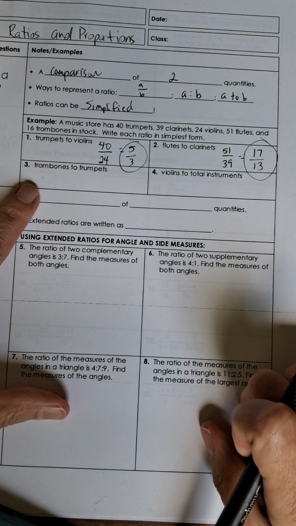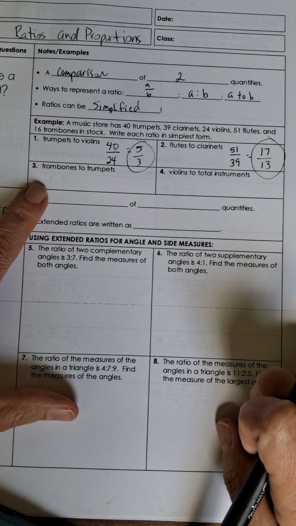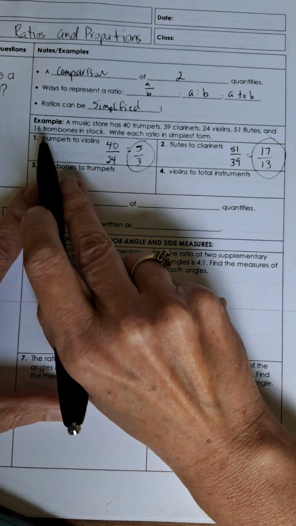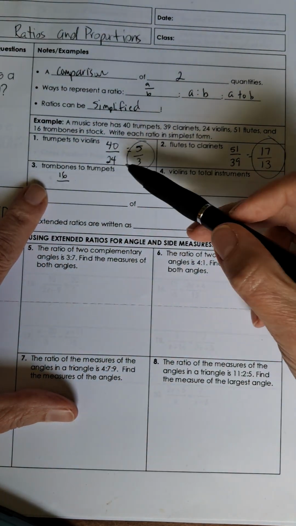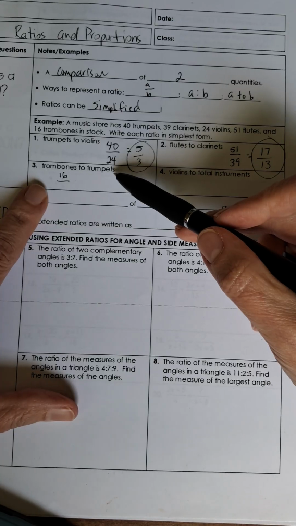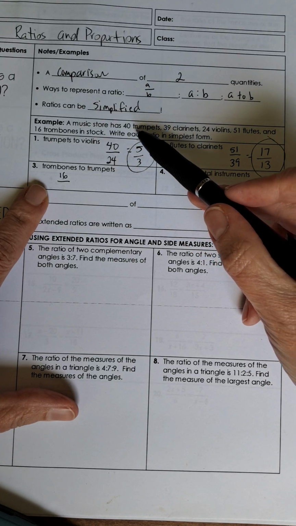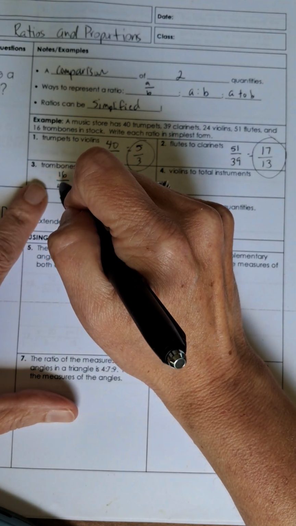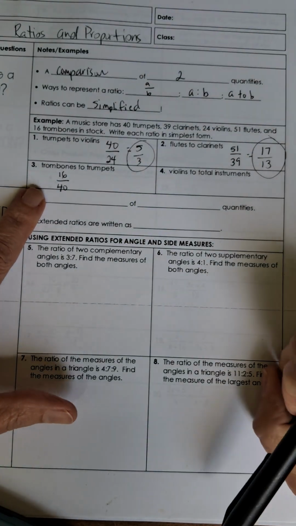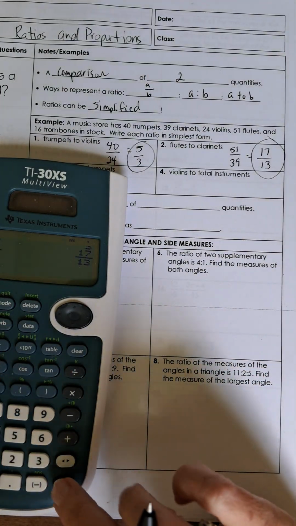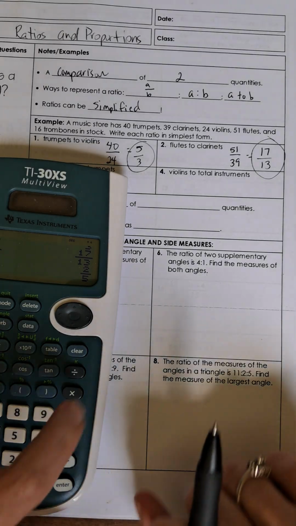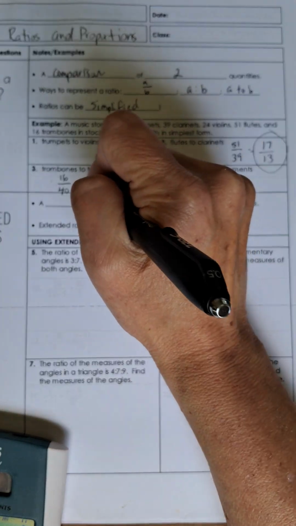Trombones to trumpets. Well, what did they say first? Okay, that's what's going to go on top. 16. What do they say second? Okay, that's going to go on the bottom. So trumpets, that's what's going on the bottom. And again, you're going to want to simplify if at all possible. Looks like it's going to be 2 over 5.